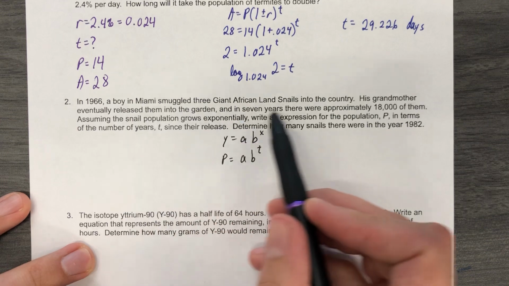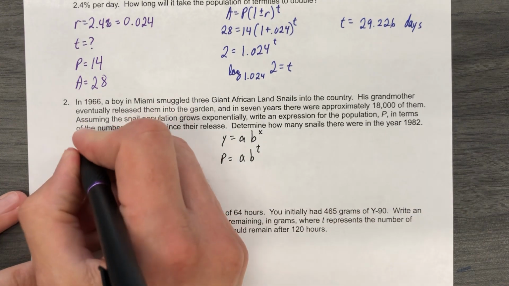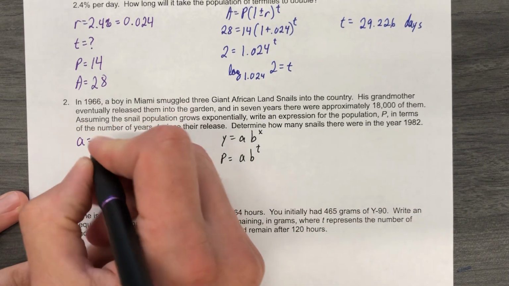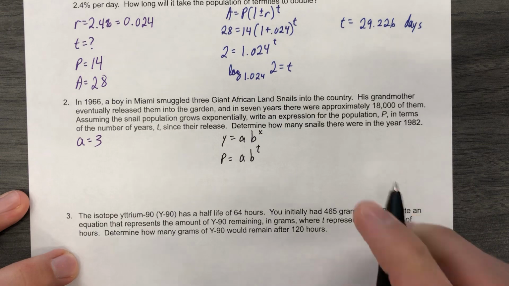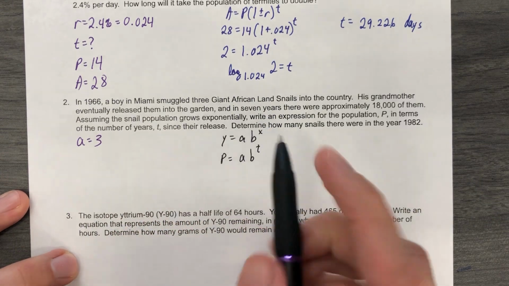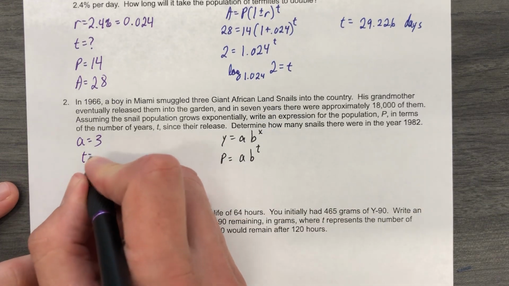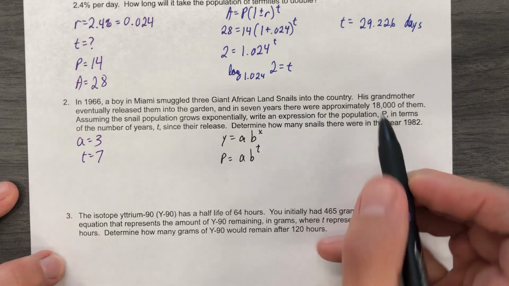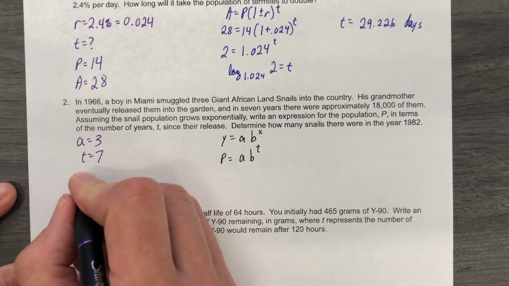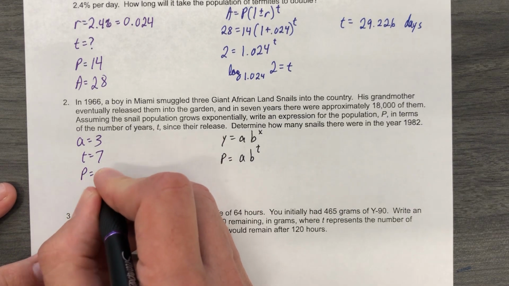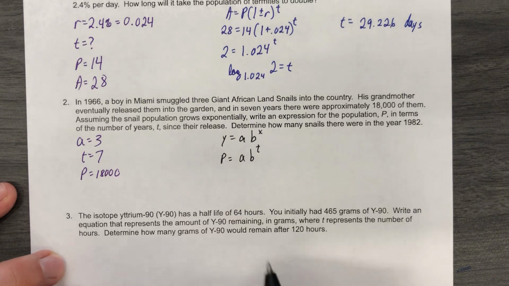1966, the boy in Miami, 3. The original amount, which in this case is lowercase a, is 3. His grandmother originally released them in the garden 7 years, so time is 7. There were approximately 18,000 of them, so the population ended up being 18,000.